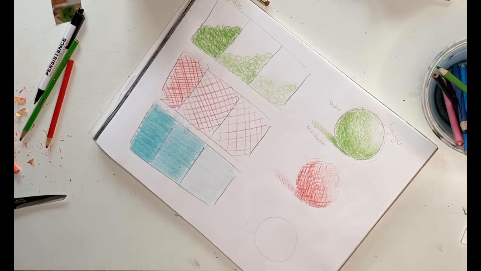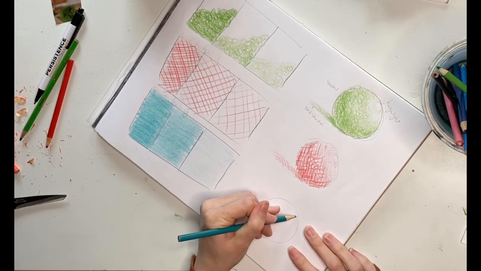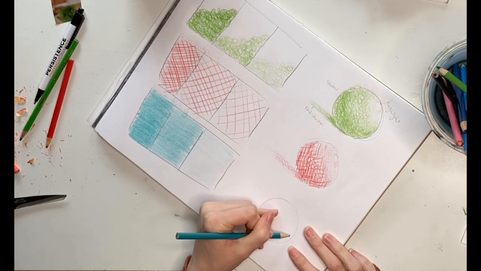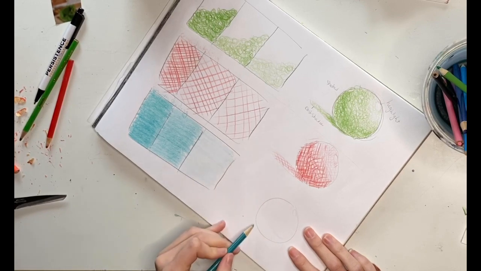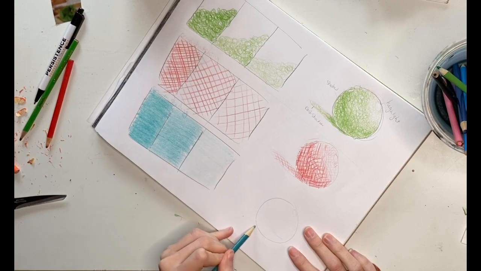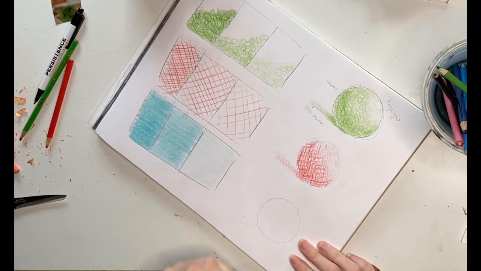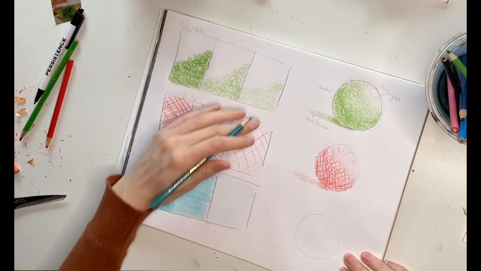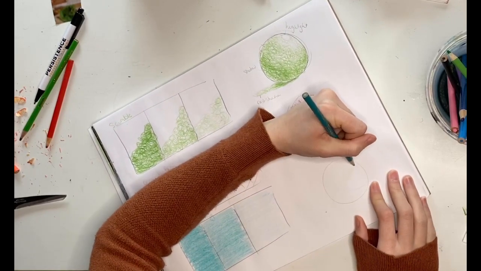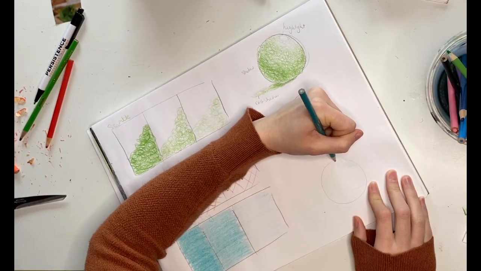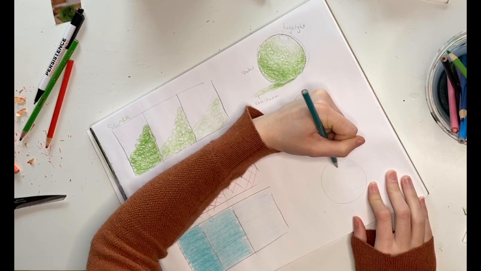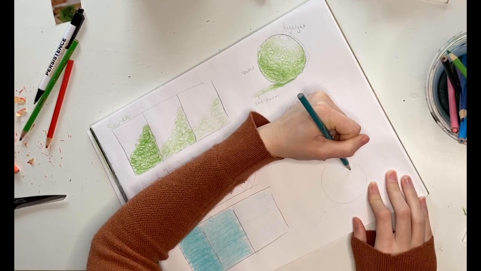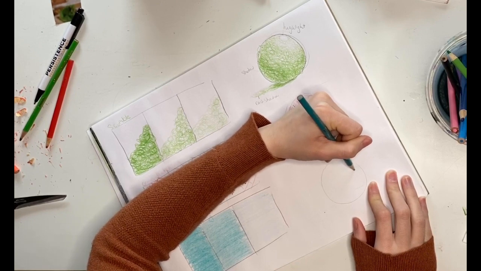And there you go. Same thing, we're going to map out our sphere shades, starting with the lightest shade. I'd like to see you going in one direction. You can curve your shading a little bit with the sphere to trick the eye a little bit more.